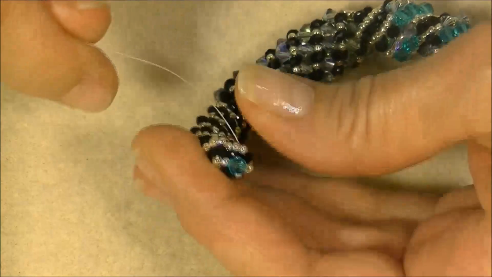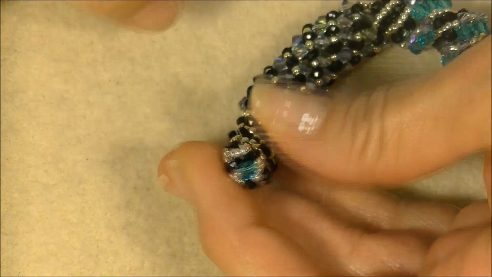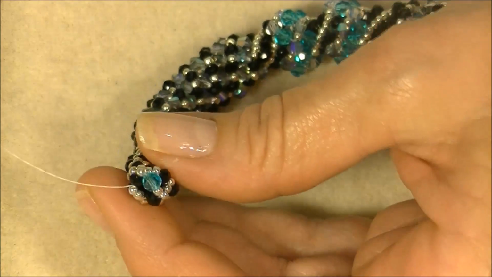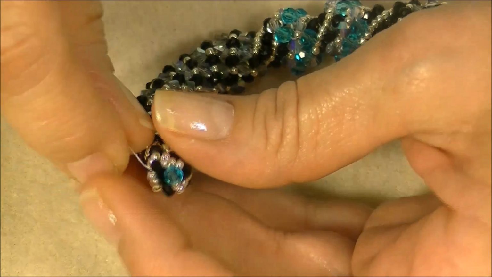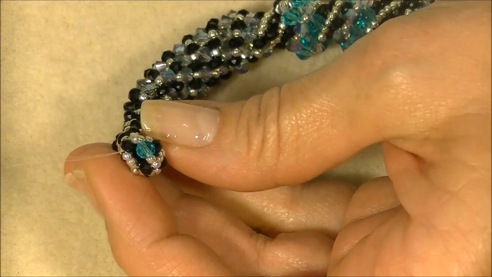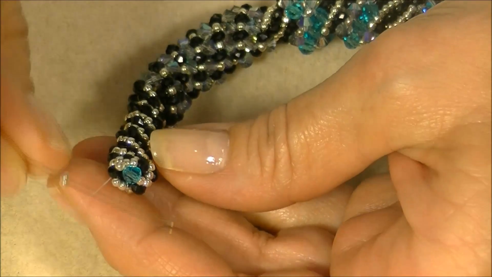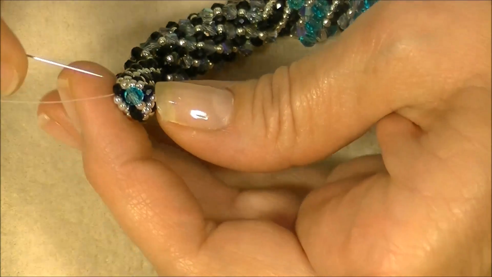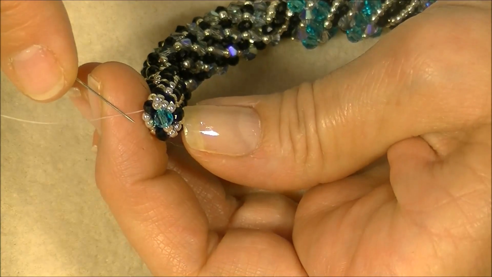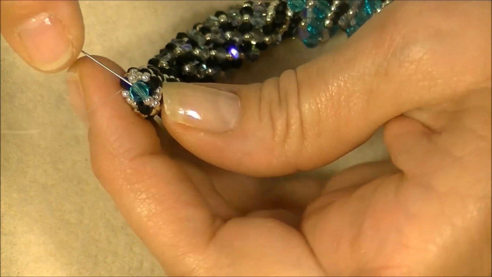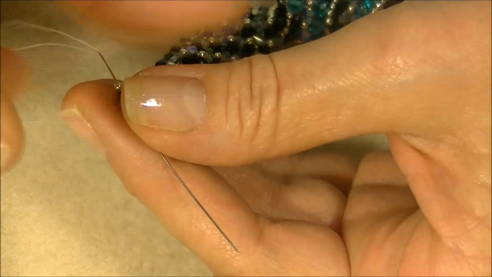I'm just going to kind of anchor that little round bead on top. Then I'm going to turn my piece. Now this can make your ends get sloppy, so just be really careful how you're doing it. Pick up one 11/0 seed bead. Coming out of the rondelle here, we're going to go into the little 4mm round on top and pull.